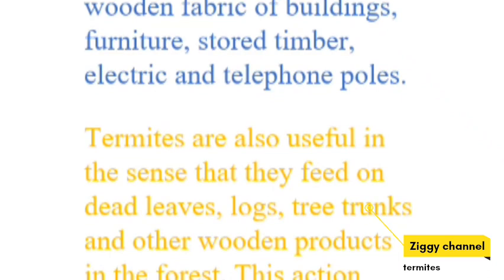Termites are also useful in the sense that they feed on dead leaves, logs, tree trunks and other wooden products in the forest. This action reduces plant parts into humus, which enriches the soil. The tunnels made by some species of termites in the ground help to aerate the soil by opening the air spaces.